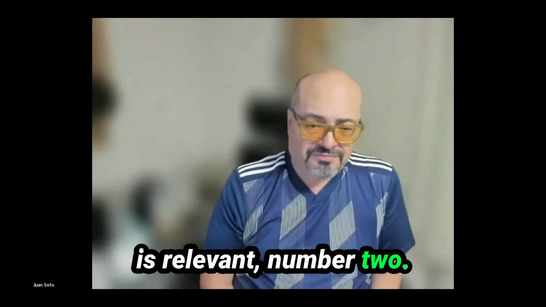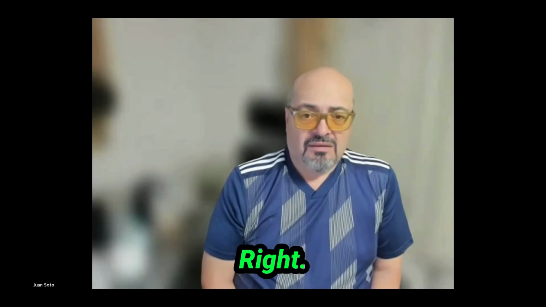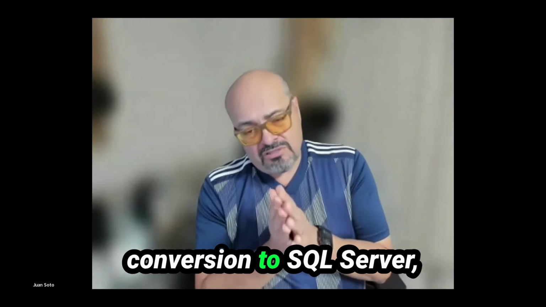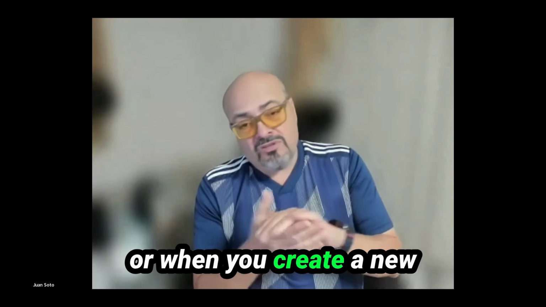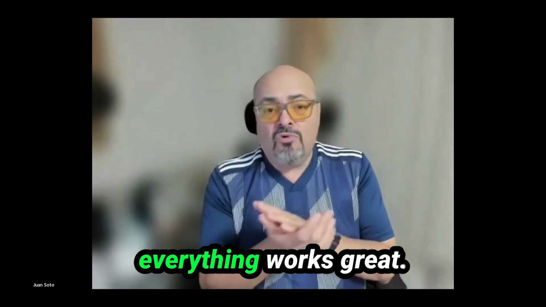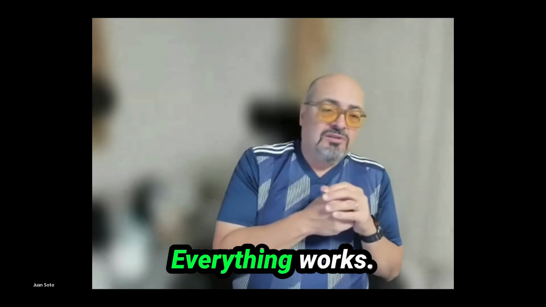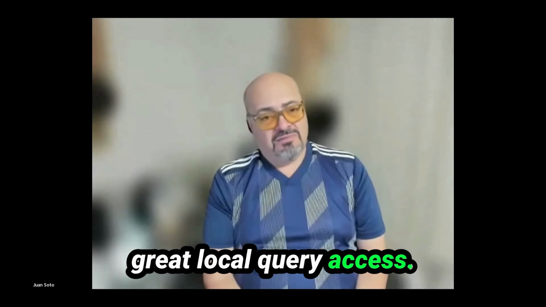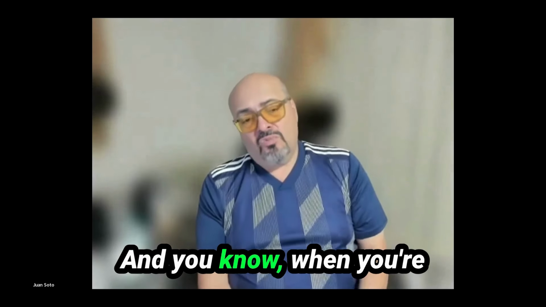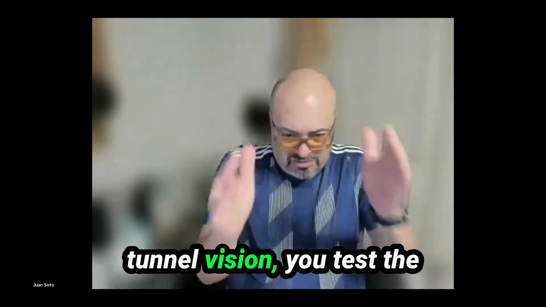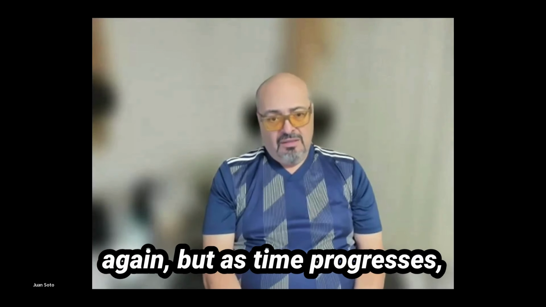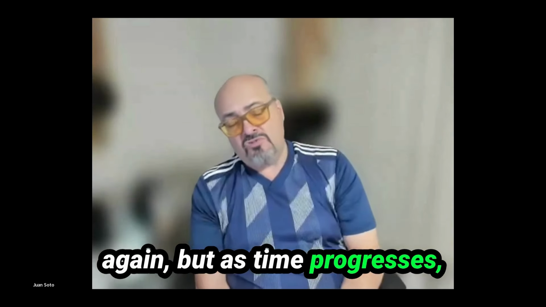Number two, when you first do this conversion to SQL Server, or when you create a new database from scratch, everything works great. Everything works hunky-dory. Oh, I'm going to create this local query in Access. And you know, when you're a developer, you get this tunnel vision, you test the same things over and over again. But as time progresses, you roll out the system.